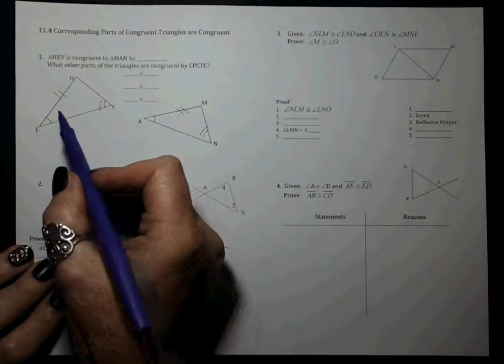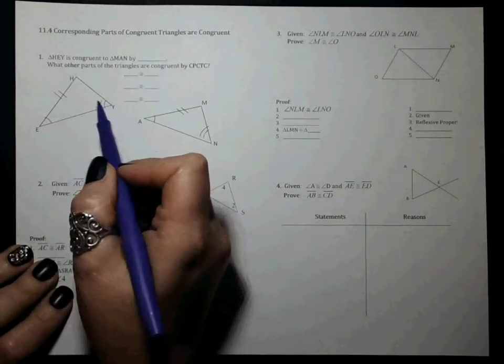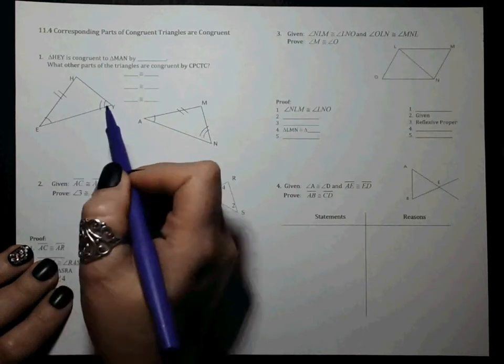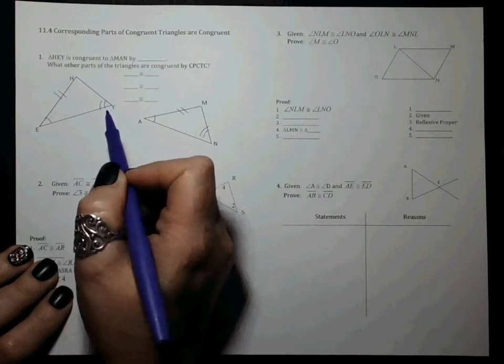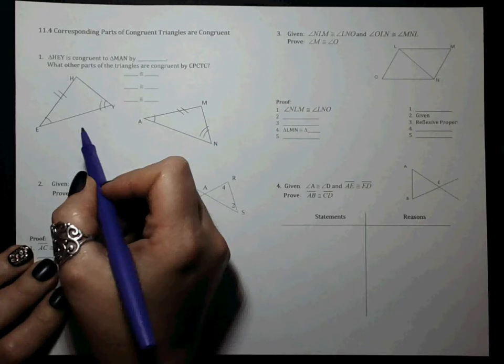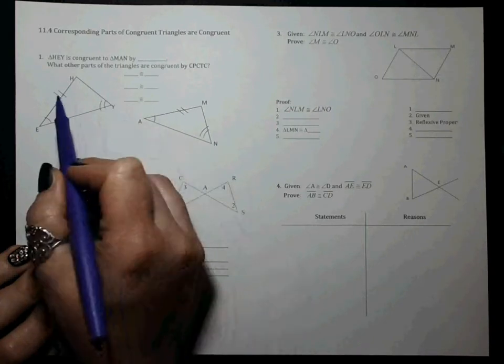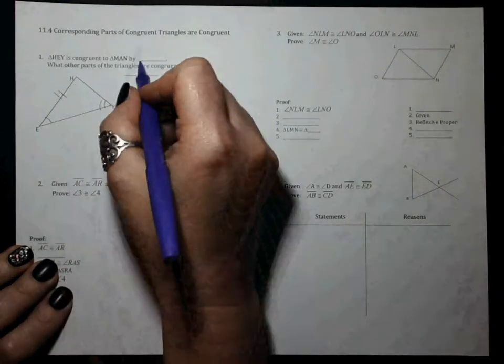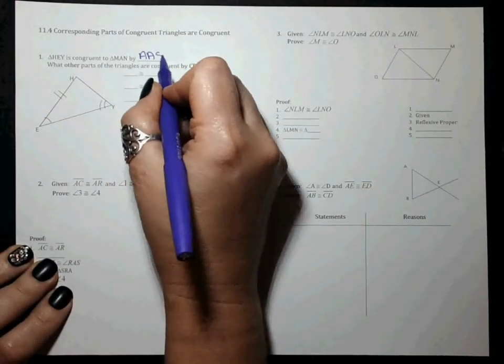So we've got an angle, and a side. Since this side is not in between the two angles, it's not angle side angle. So we can only do angle side angle if that side, congruent side, is in between the two angles. Since it's not, it's angle angle side. So we're going to write that here.